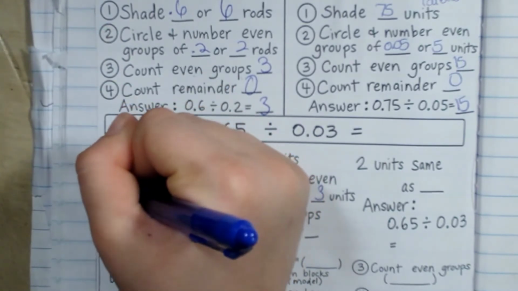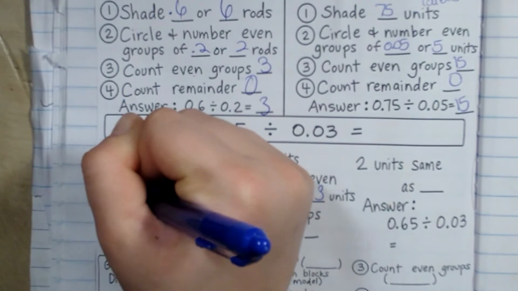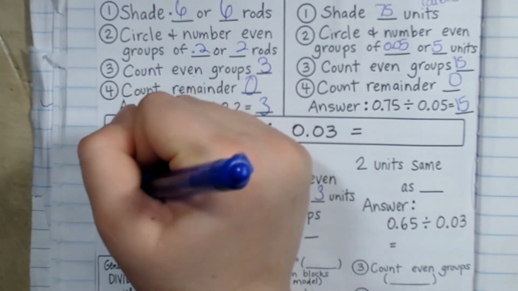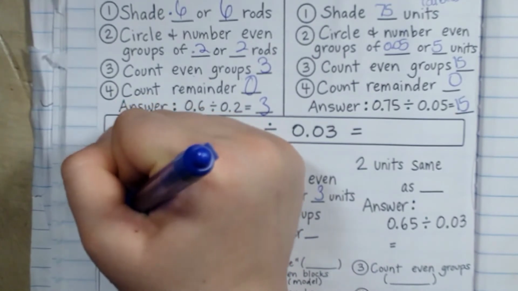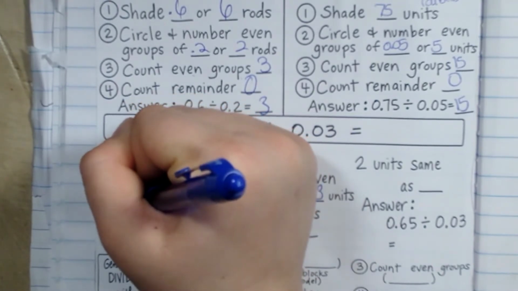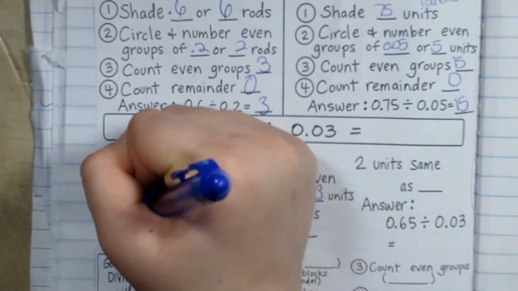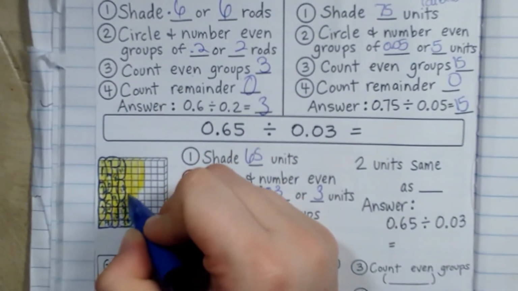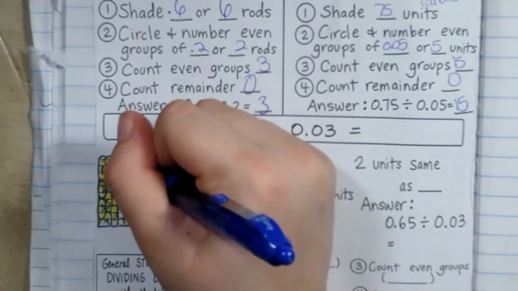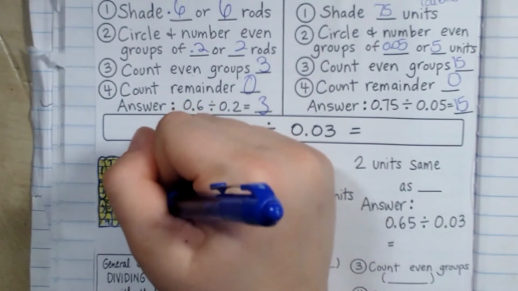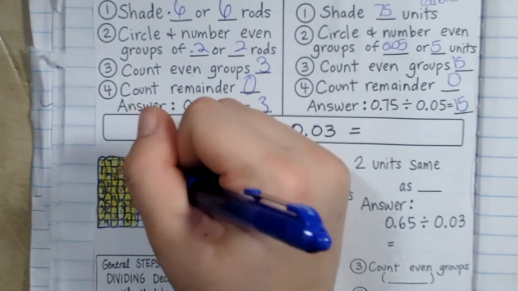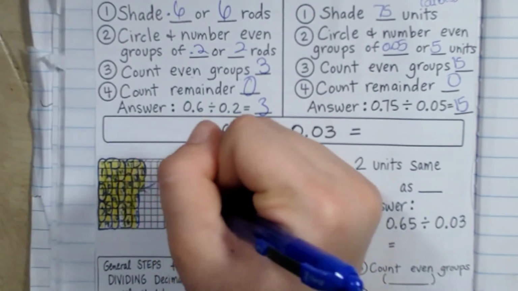So this is group 1, 2, 3, 4, 5, 6. 1, 2, 3, 7, 8, 9, 10. 1, 2, 3, 11, 12, 13. 1, 2, 3, 14. 1, 2, 3, 15, 16, 17, 18, 19, 20, 21, and I have 2/10 left over.